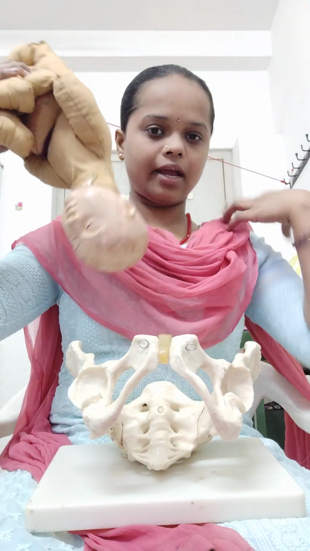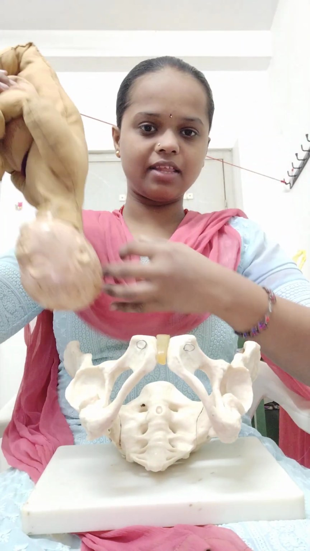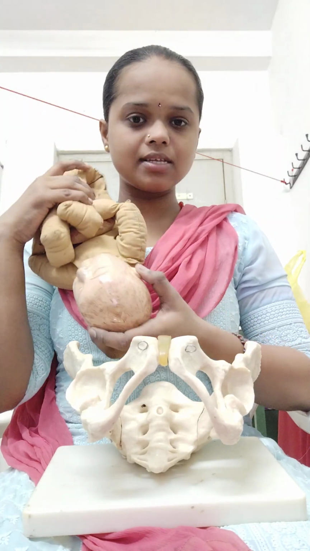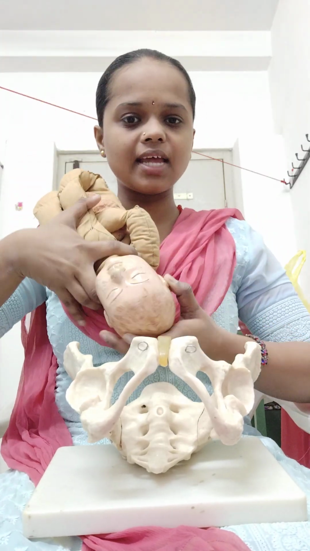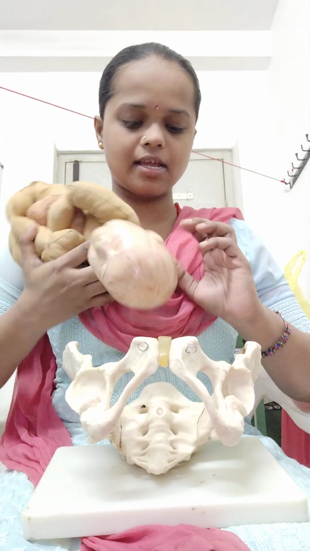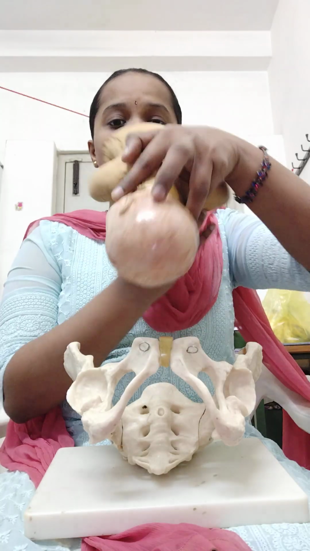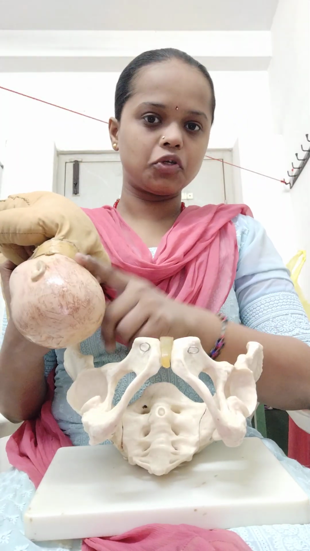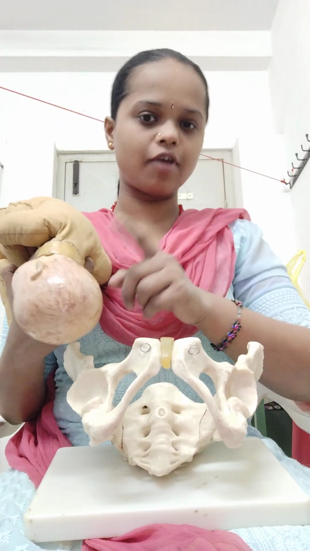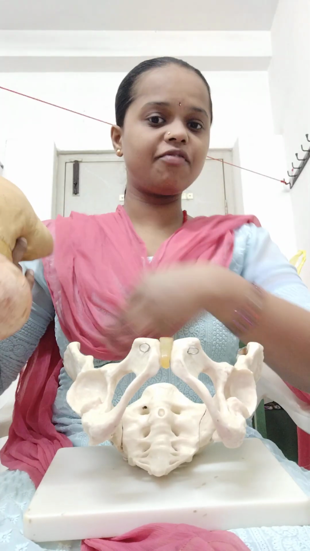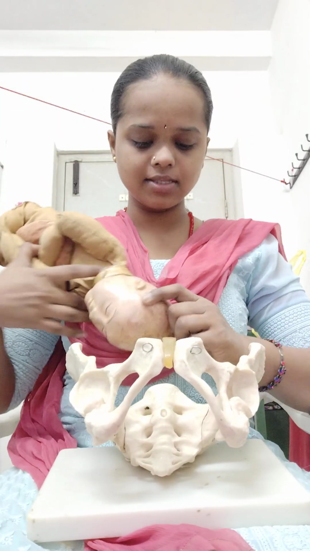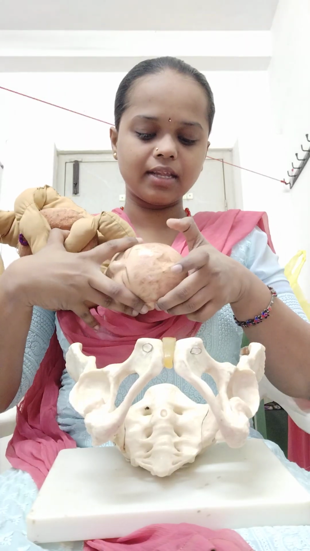Okay, then coming to the skull, fetal skull, I didn't cover the fetal skull actually. So fetal skull, we have transverse diameter and oblique diameter. When they give fetal skull, remember you have to hold and show through the foramen magnum. So you have to catch the skull through foramen magnum.